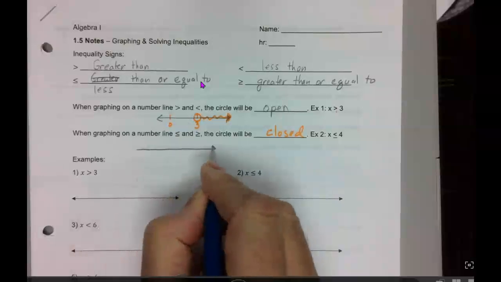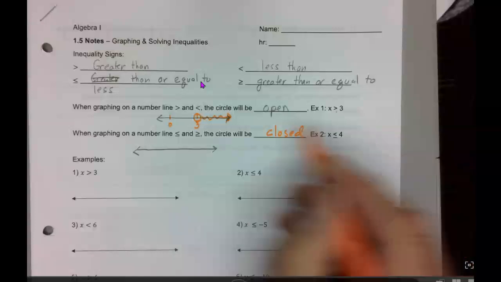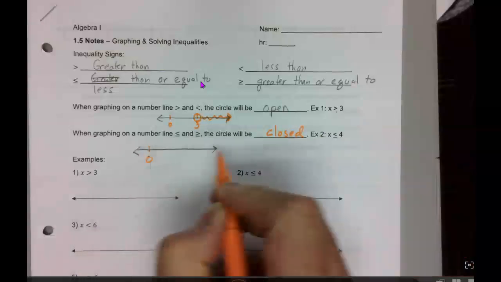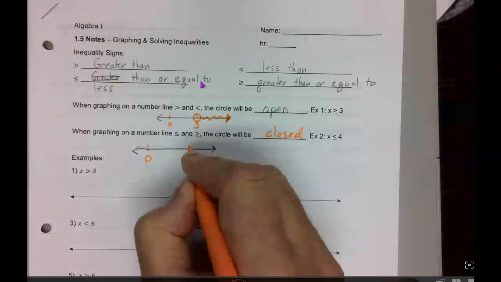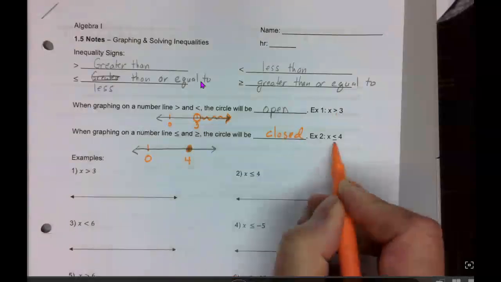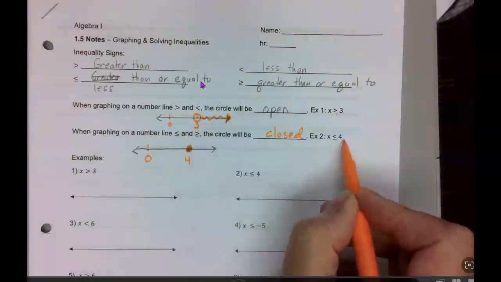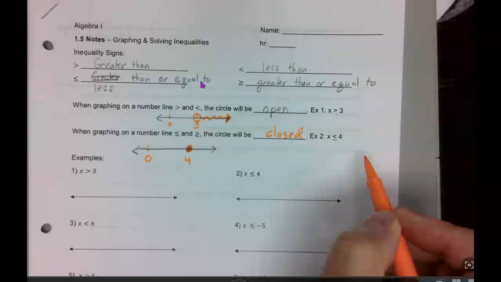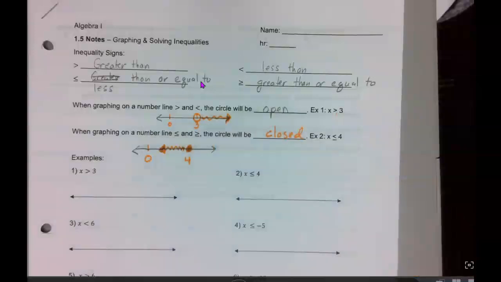Closed. So when I go to graph this one, x is less than or equal to 4. Again, I like to always put 0 in there so you understand. So I know that you understand that 4 is to the right of 0 on the number line, correct? Now we're going to have a closed circle at 4. Why? Because it's got an equal sign. And which way is the arrow going to go? Where are the numbers less than 4 at? To the left of 4 or to the right of 4? To the left. So then it'll go this way. There's the graph.